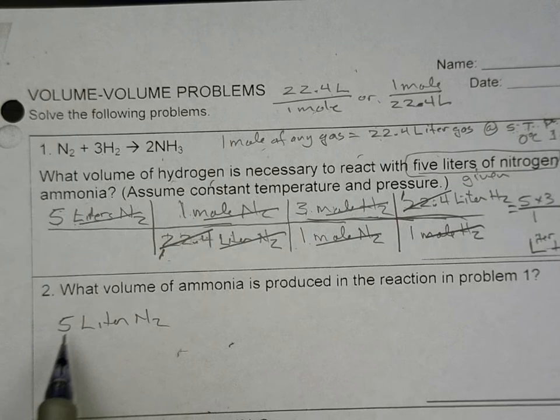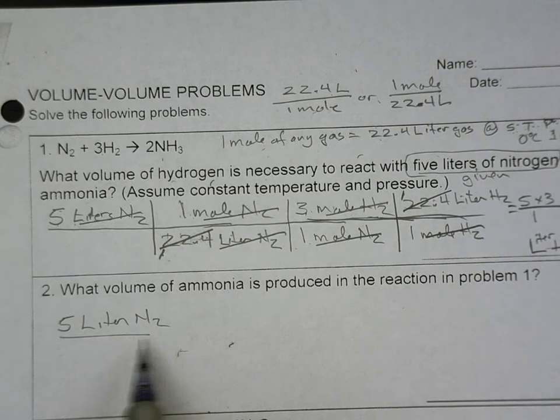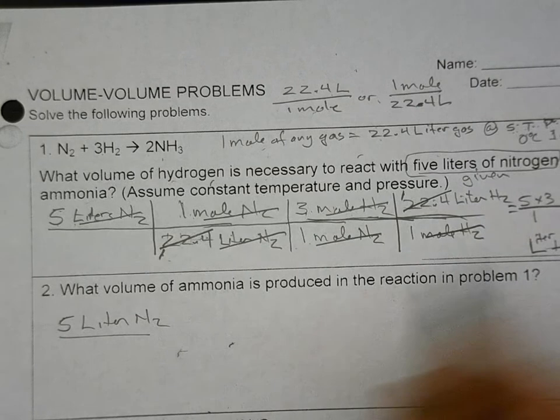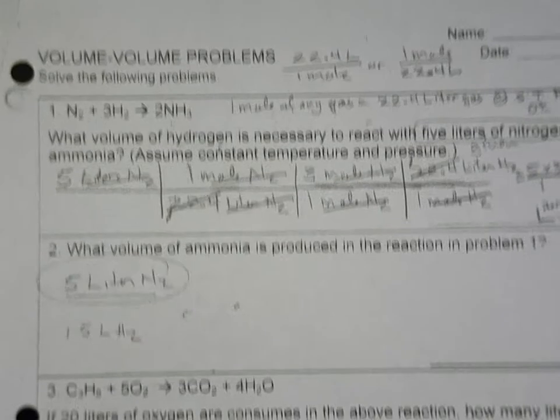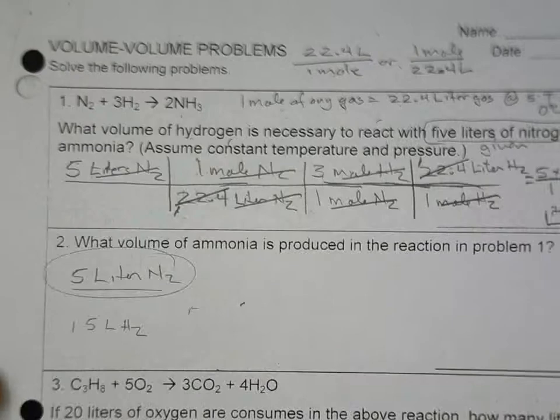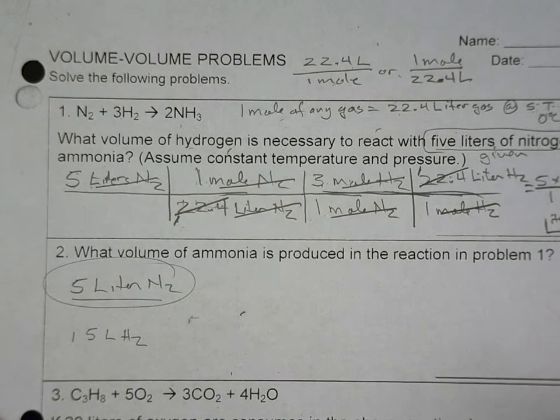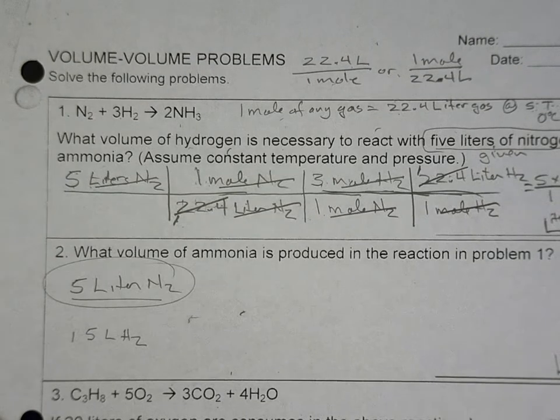It doesn't matter to me. I think we'll just start with 5 liters of N2 in this problem, and that's what I'd recommend. But you could just as easily make your given 15 liters of H2, because as we work through the stoichiometry, we're going to end up with the same answer. There'll be different ratios and numbers. So start with that one. 5 is easier than 15. Now in this problem, what volume of ammonia is produced? So we're looking for liters of ammonia, NH3.